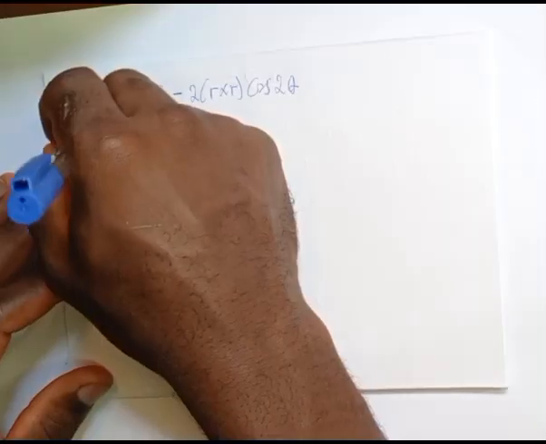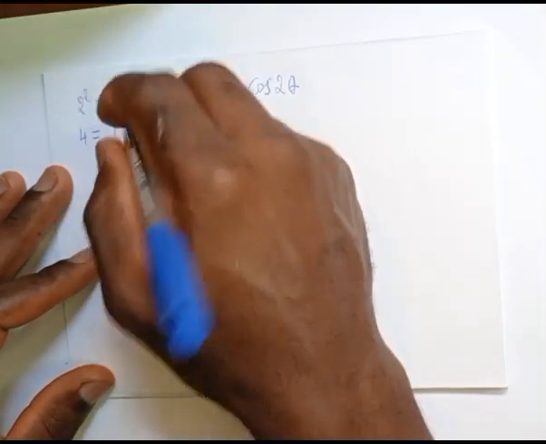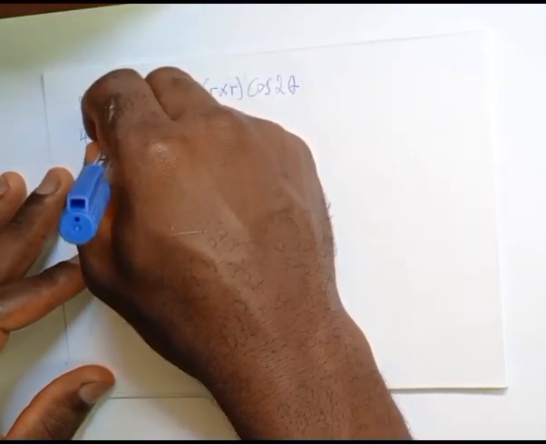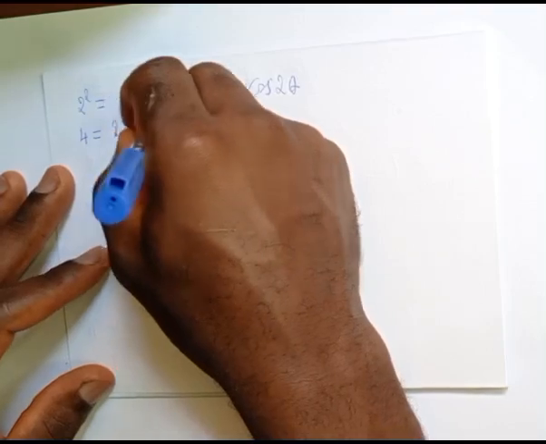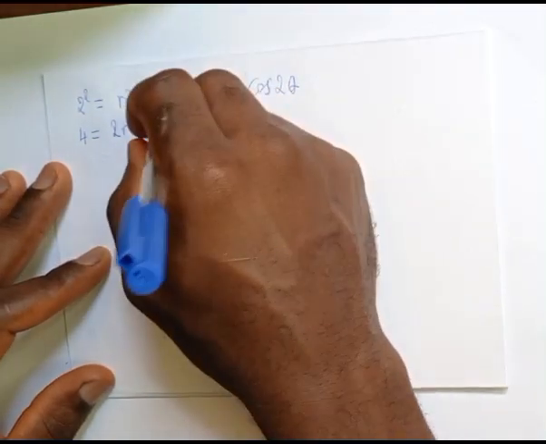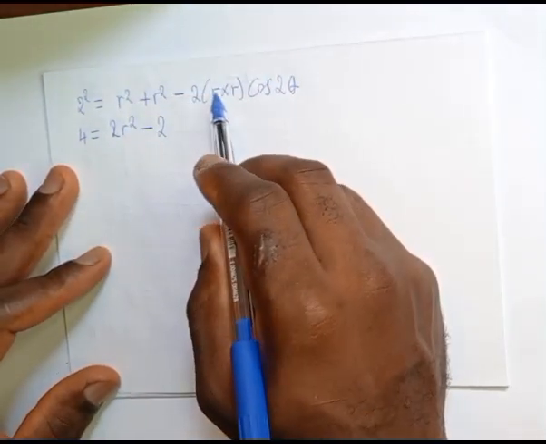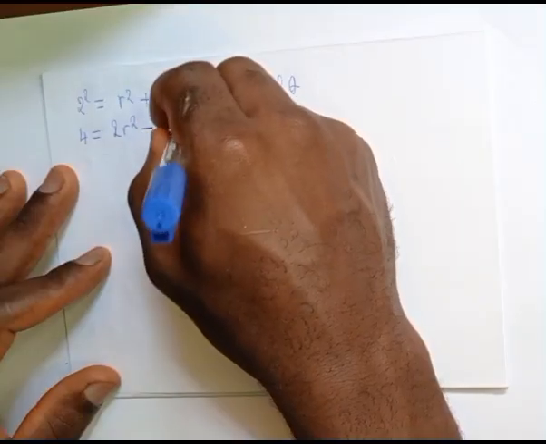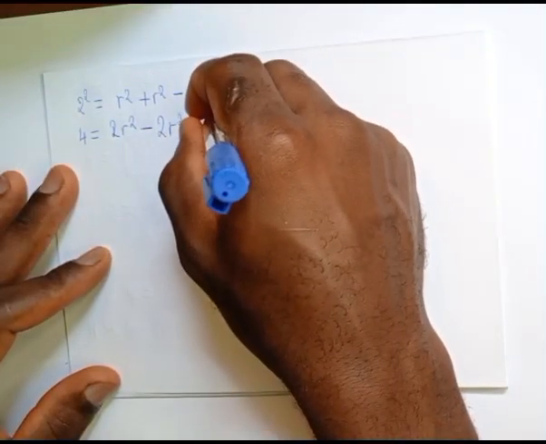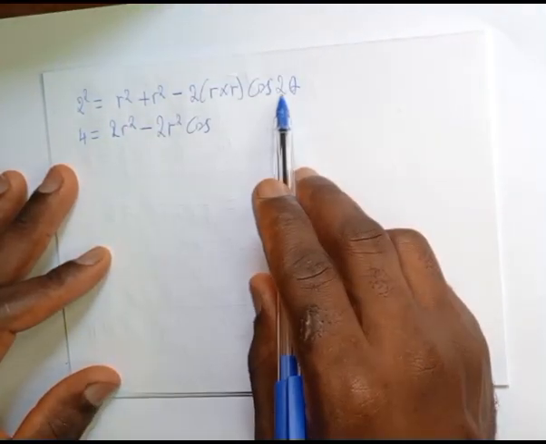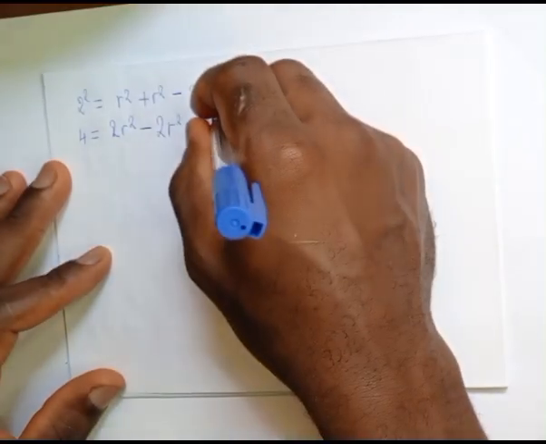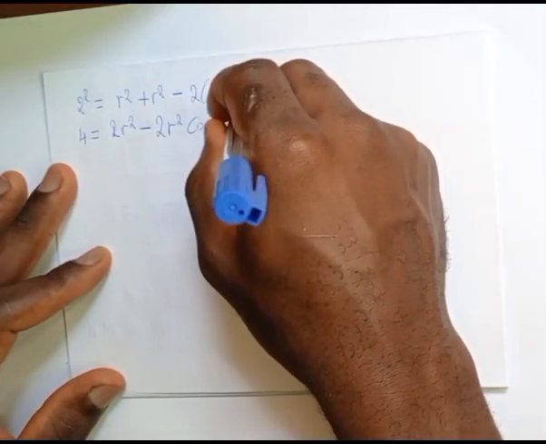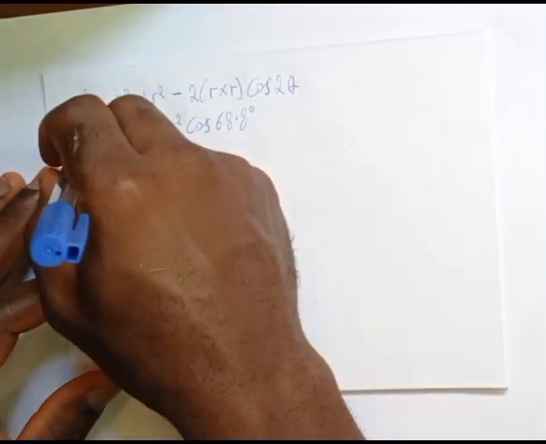This will give us 2 squared, which is 4, to be equal to r squared plus r squared gives us 2r squared, minus 2 times r times r gives us r squared cos 2 theta. 2 theta is 68.8 degrees.